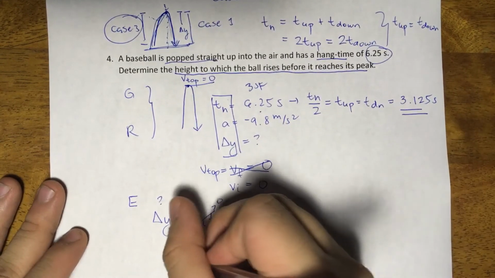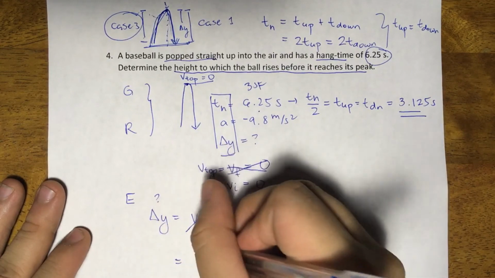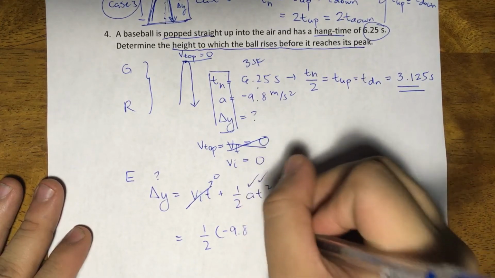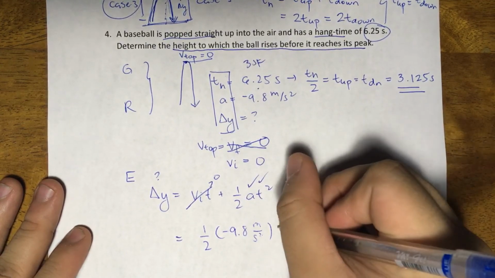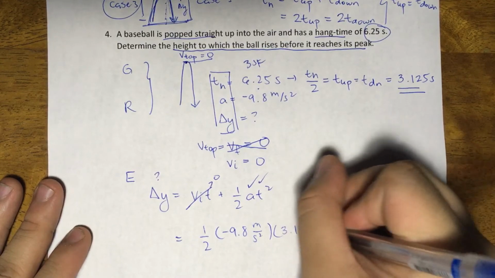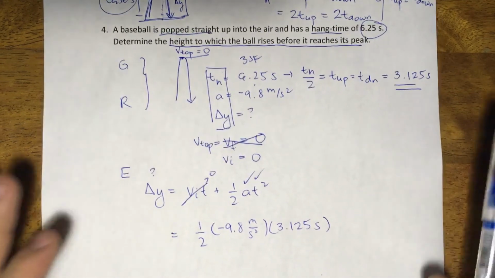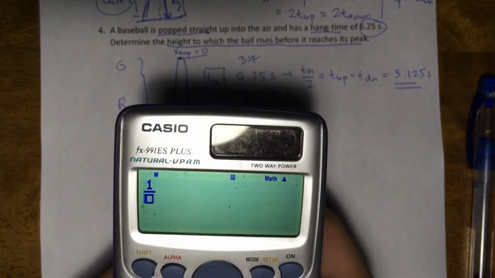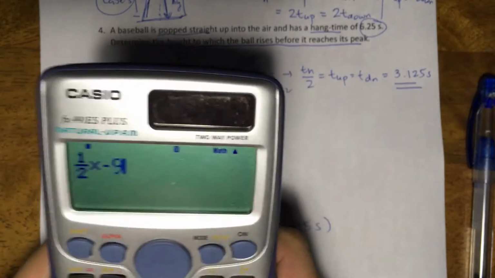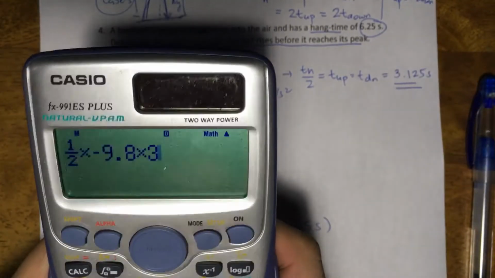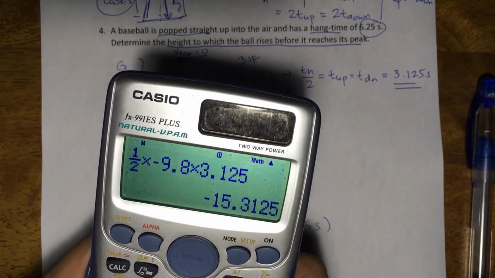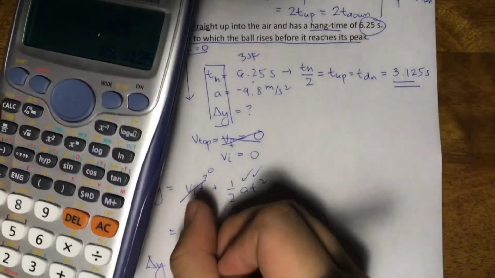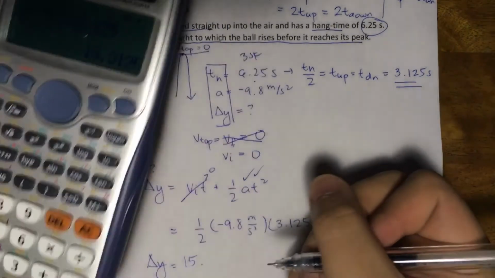1/2 a t squared. We can solve. So it's just going to be simply 1/2 times a, which is negative 9.8 meters per second squared, times the time, which is 3.125 seconds squared. Okay, plugging into the calculator, we have 1/2 times negative 9.8 times 3.125 squared. That's going to be equal to negative 15.3125 meters.